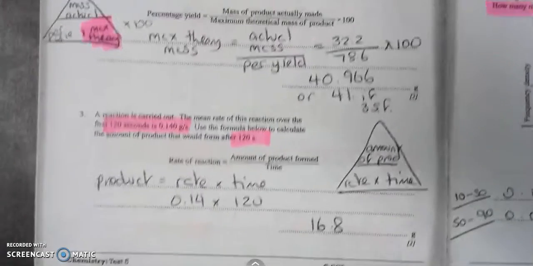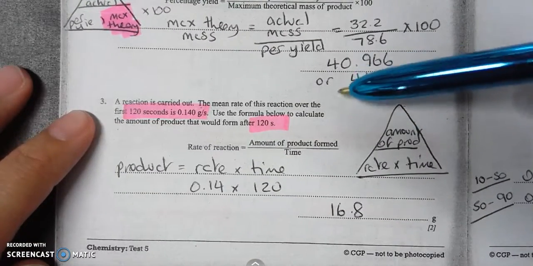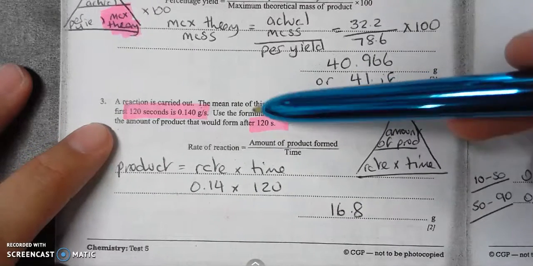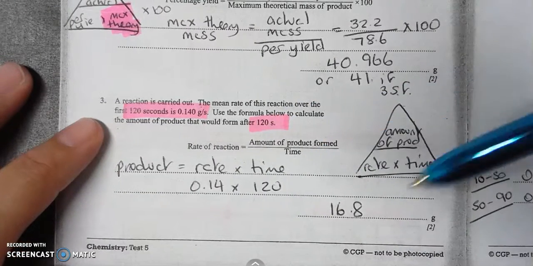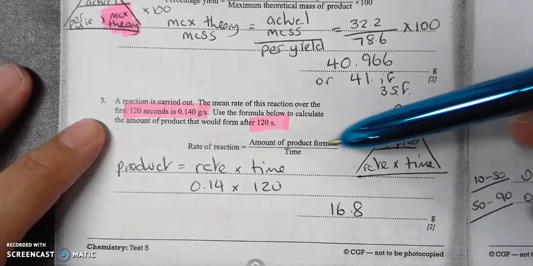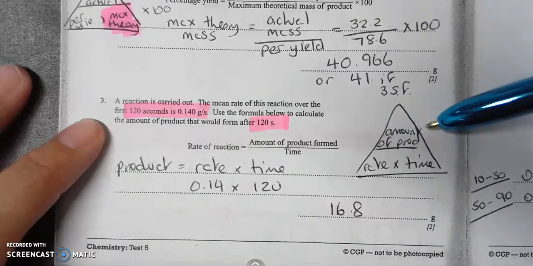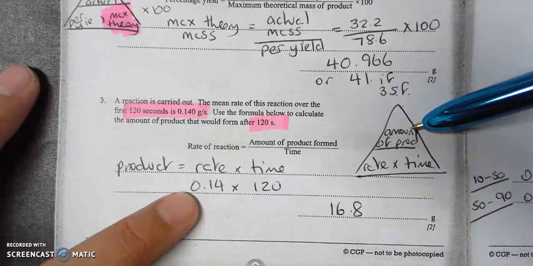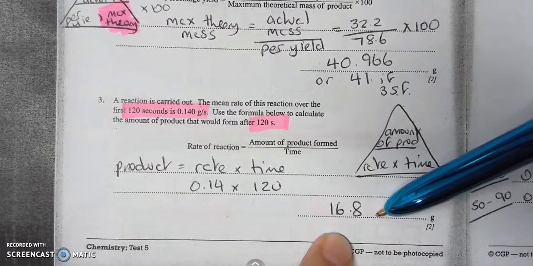Right, so question 3. This question again is for everybody. A reaction is carried out. The mean rate of this reaction over the first 120 seconds is 0.140 grams per second. Use the formula below to calculate the amount of product that would form after 120 seconds. So this time I'm putting it again into a triangle. There's a divide line. Amount of product goes at the top, rate and time at the bottom. I need to work out how much product I would make. And I know that my rate is 0.14, because I've been given that, times the amount of time that I want, and the answer is 16.8 grams.